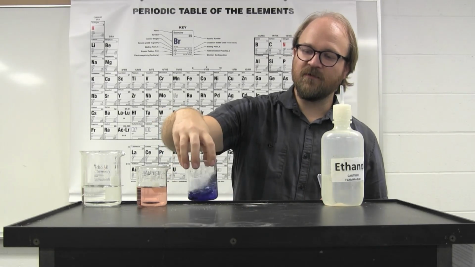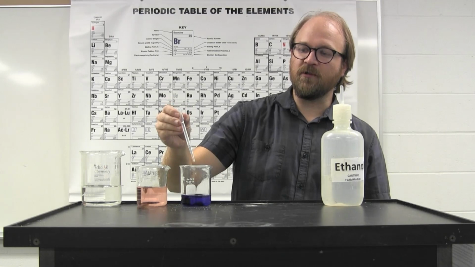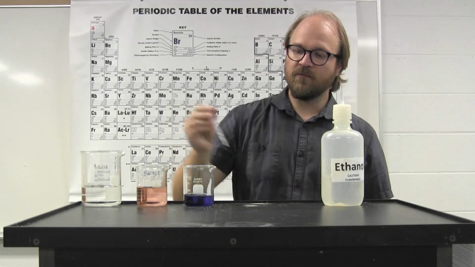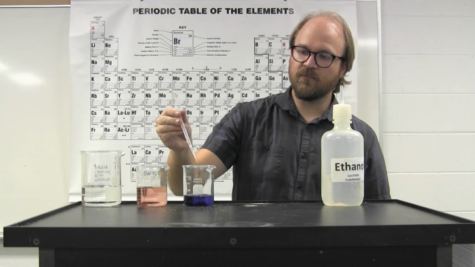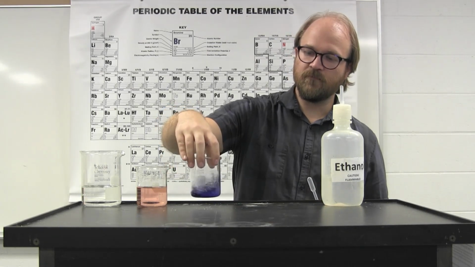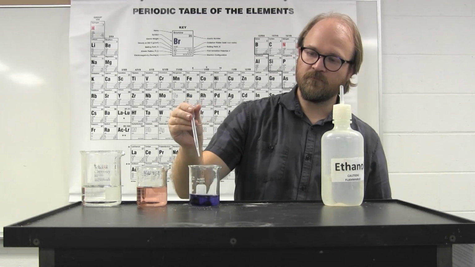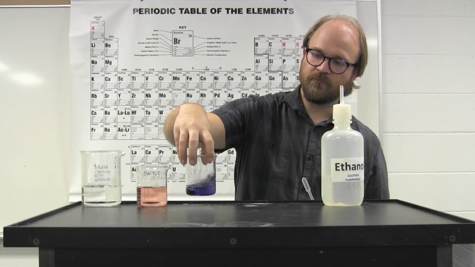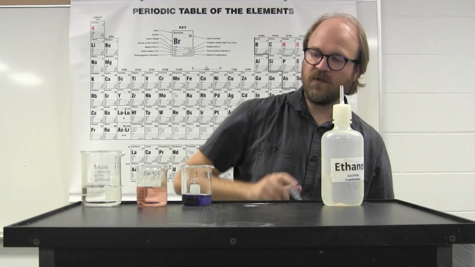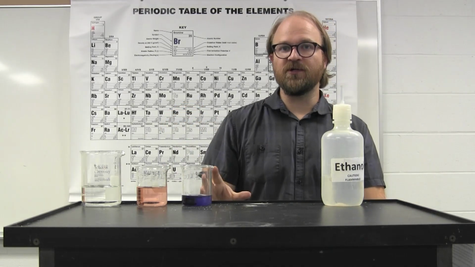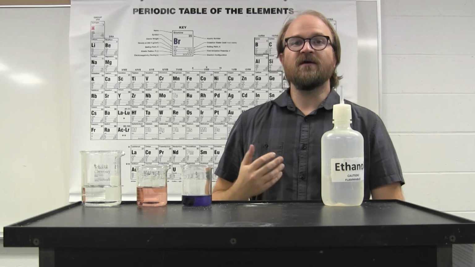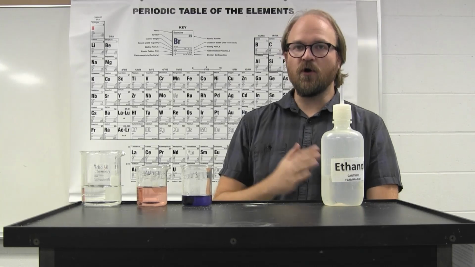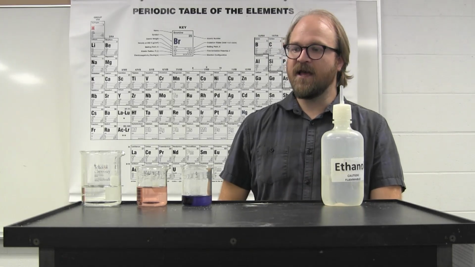The result is more of a purple solution. It's this purple solution that would have the color characteristics of both the pure blue cobalt tetrachloride complex and the red cobalt hexaquo complex.